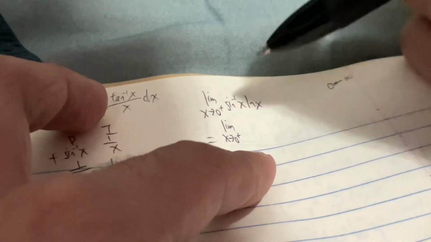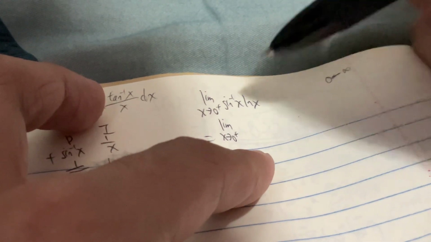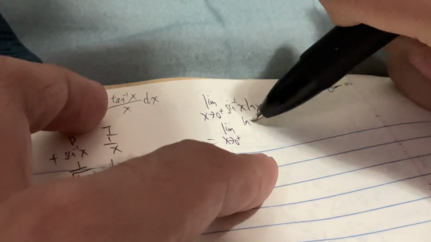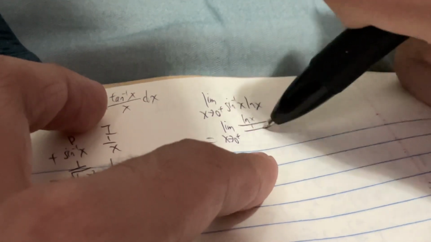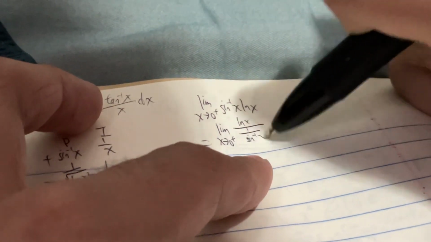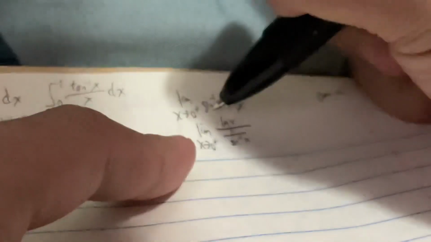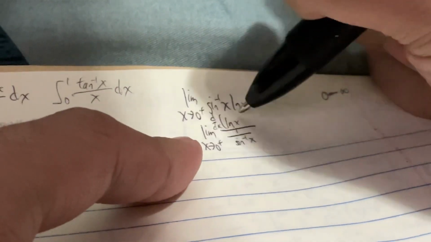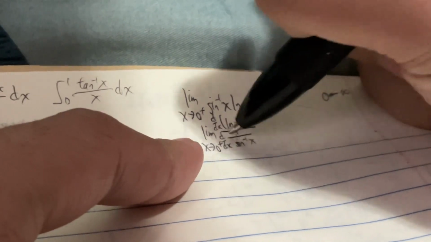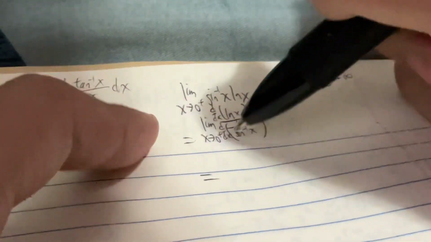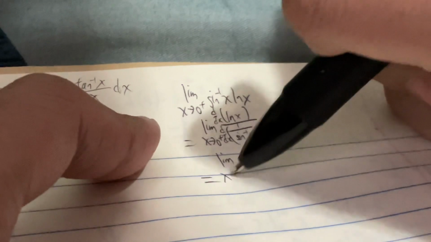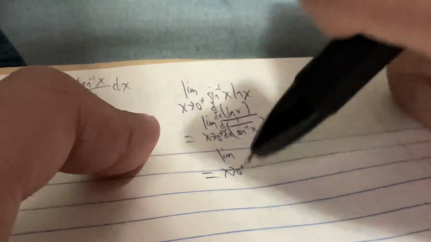Let me try to put inverse sine x in the denominator, 1 over inverse sine x, like that. So we can do L'Hopital's rule. Differentiate the top and then differentiate the bottom. Don't forget to write down the limit as x approaches 0 plus.